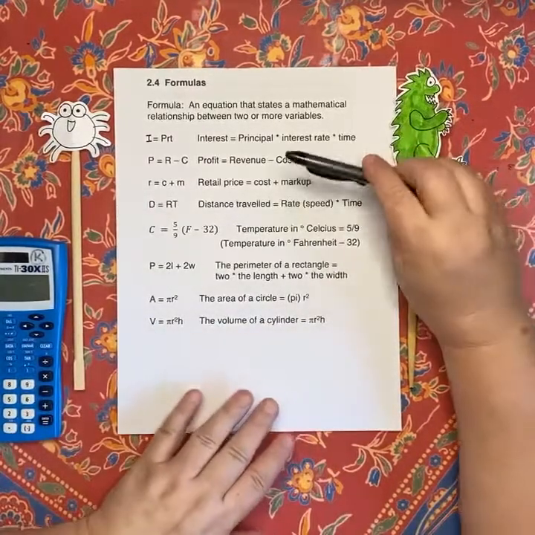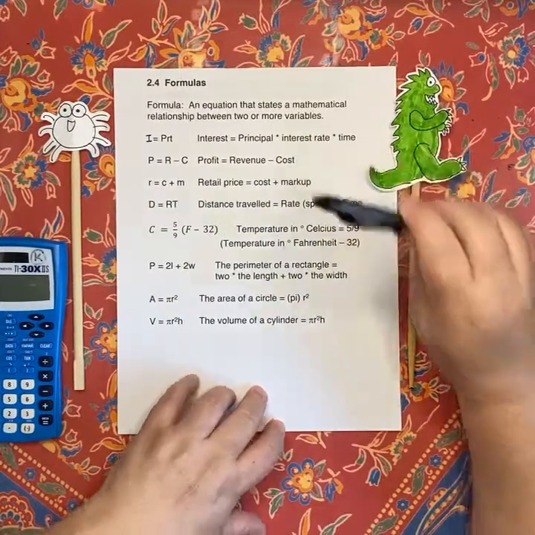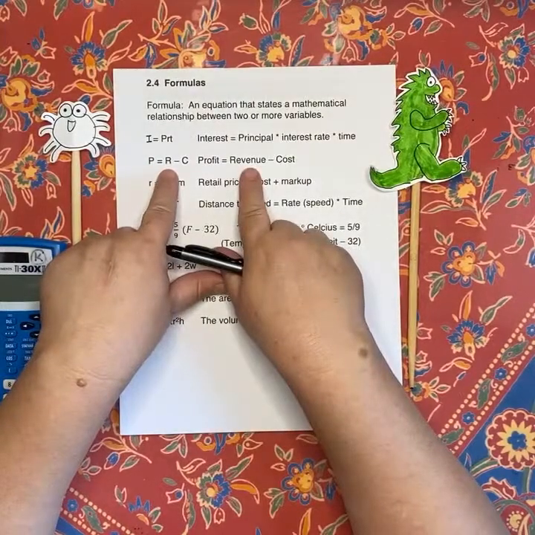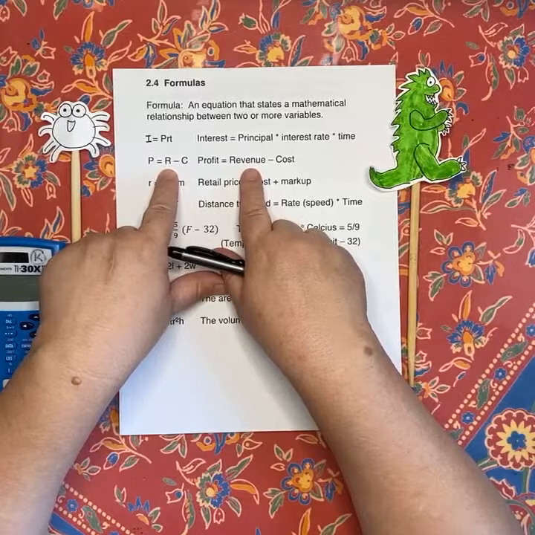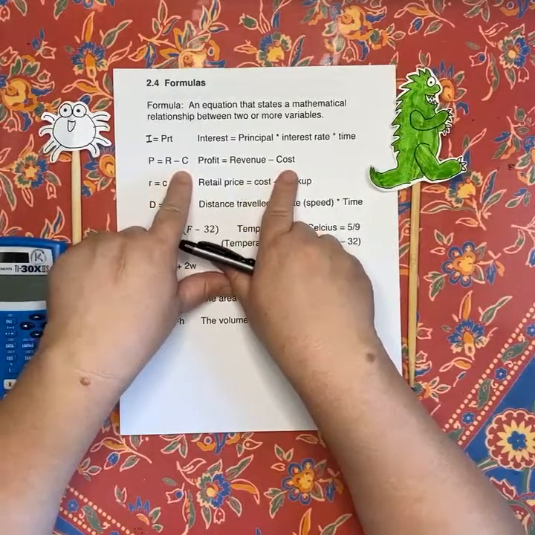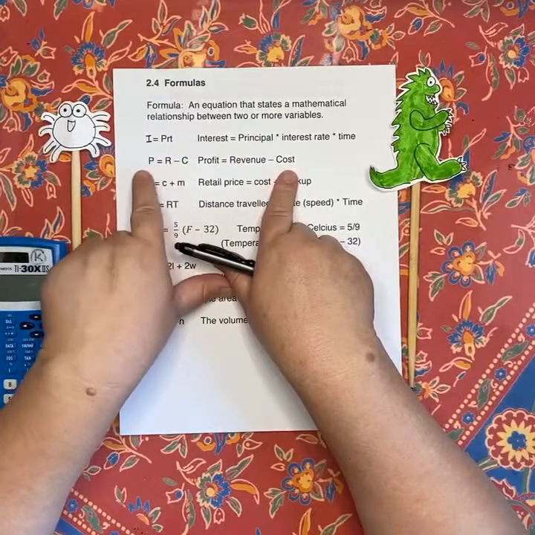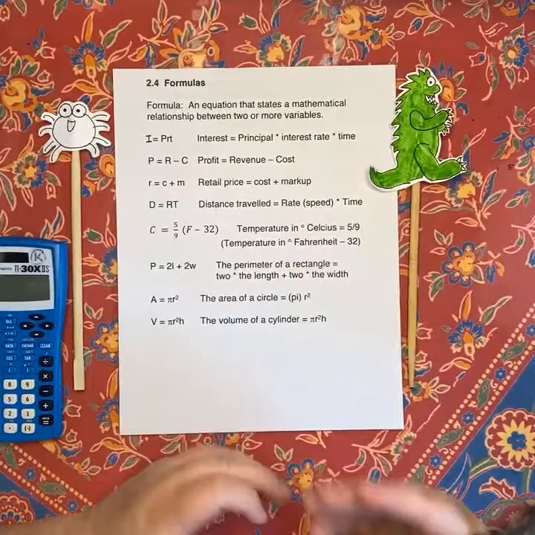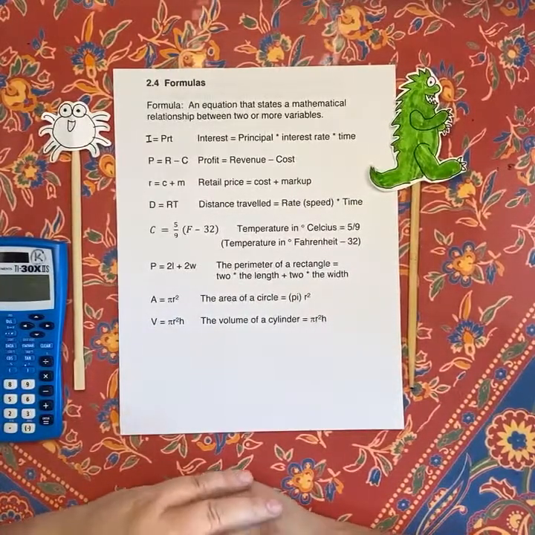Now, when you look here, this is a formula we actually get from economics, that the profit, that's the money you get to keep, is the revenue, that's the total money that someone gives to you, minus your costs. That's the money you have to give away to someone else. That's the profit. Notice these are all capitals. This comes from economics, and they don't always follow our naming rules that we use in math.